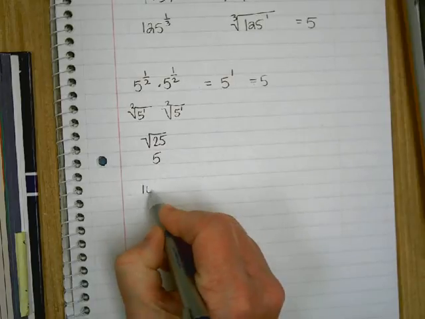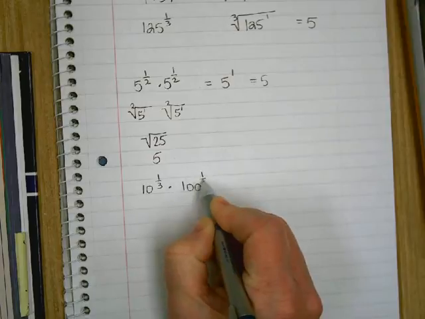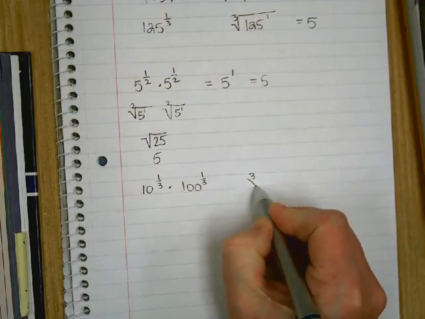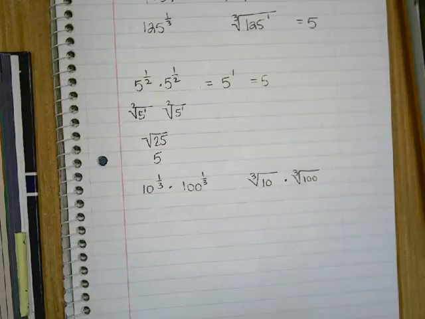10 to the 1/3 times 100 to the 1/3. Okay? That is the cube root of 10 times the cube root of 100. I cannot take the cube root of either one of those.